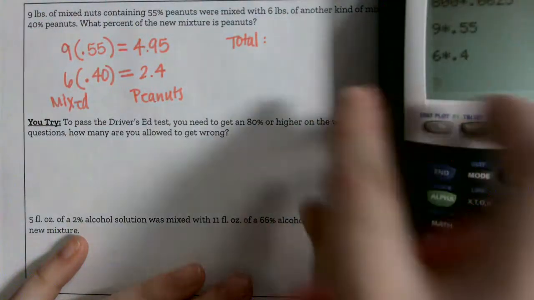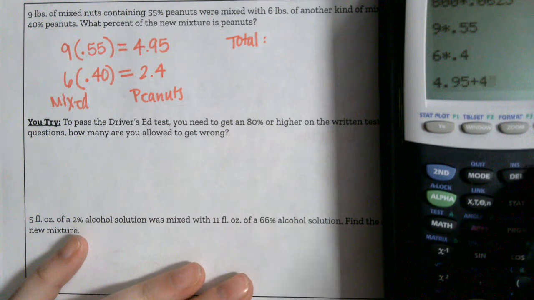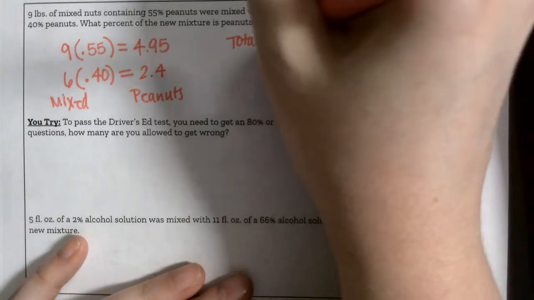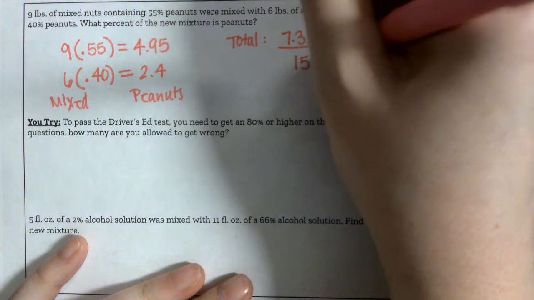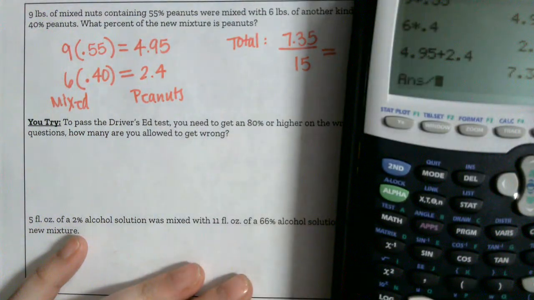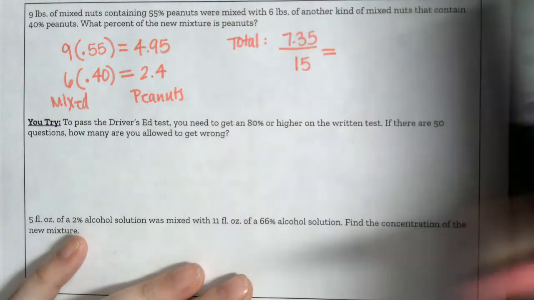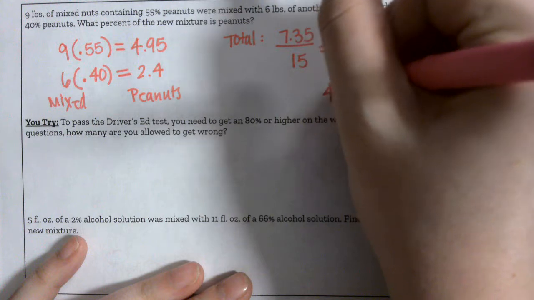So I'm going to put my peanuts on top, 7.35, my total on bottom, which is 15. Then I can divide to find my percentage. I get 0.49, which is 49%.